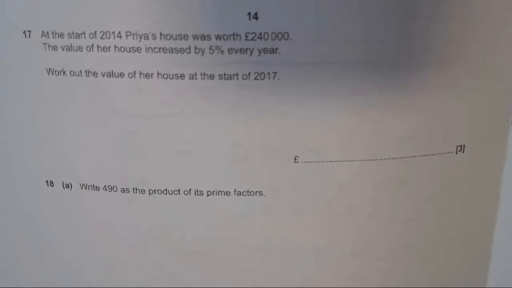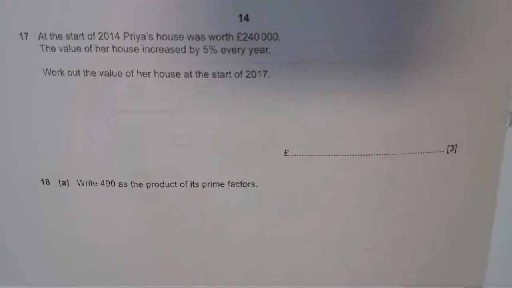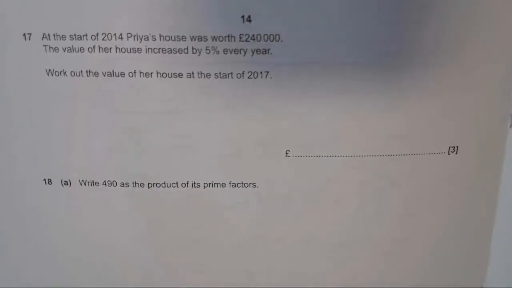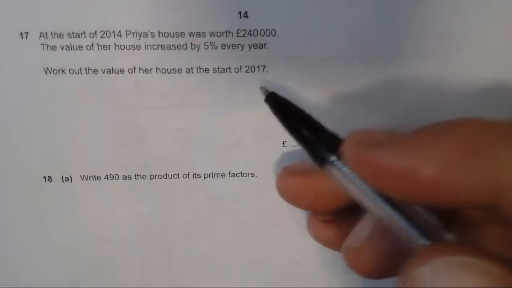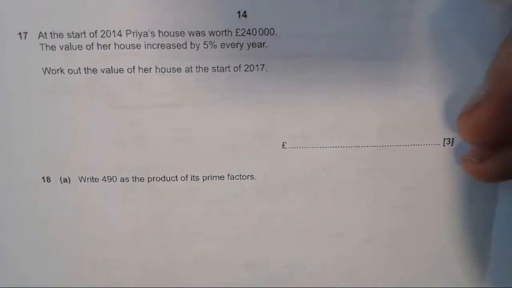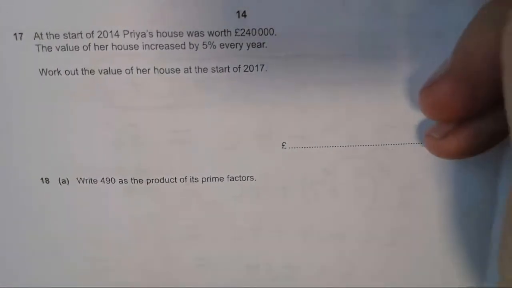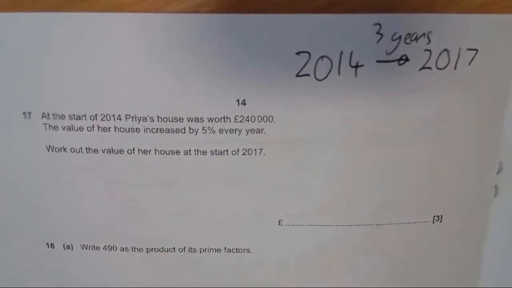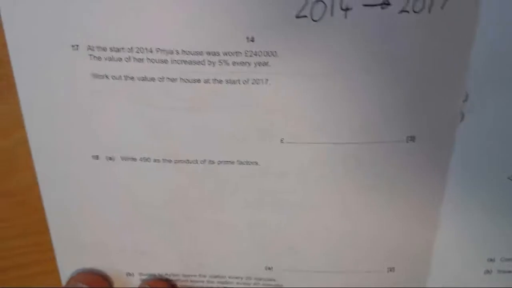Right, what we have here, guys, is a repeated percentage change problem. At the start of 2014, the house is worth $240,000. It increases by 5% each year. Work out the value of the house at the start of 2017. So it's 2014 up to 2017. So that's 3 years. That's one thing to work out to begin with.